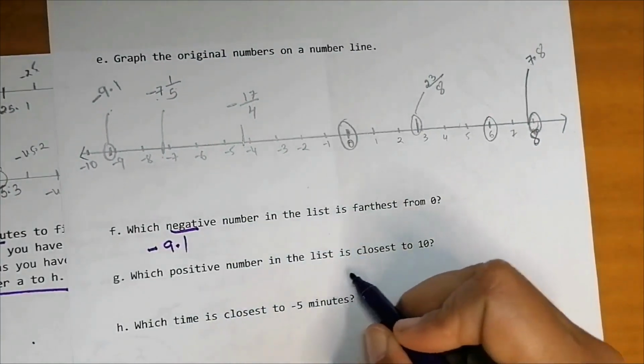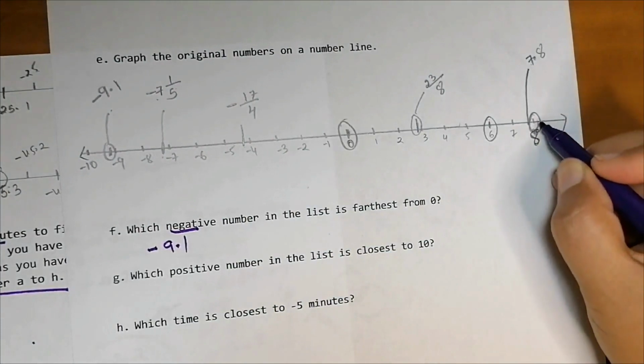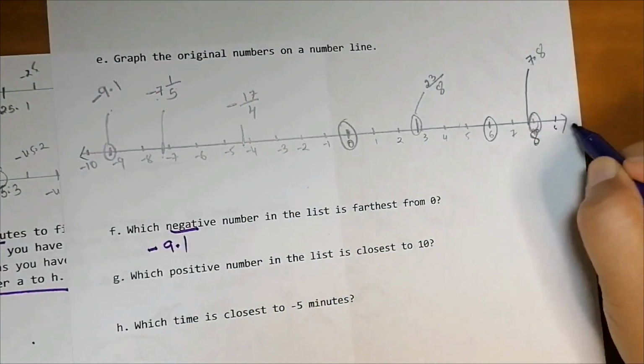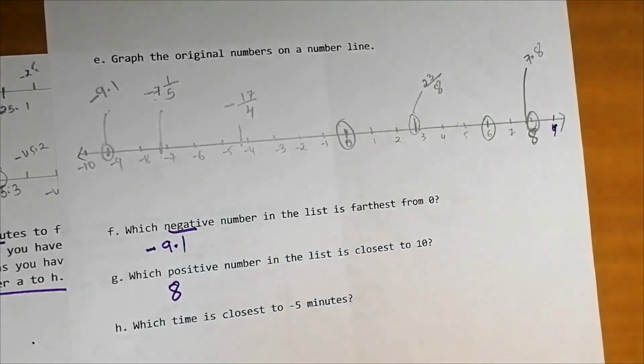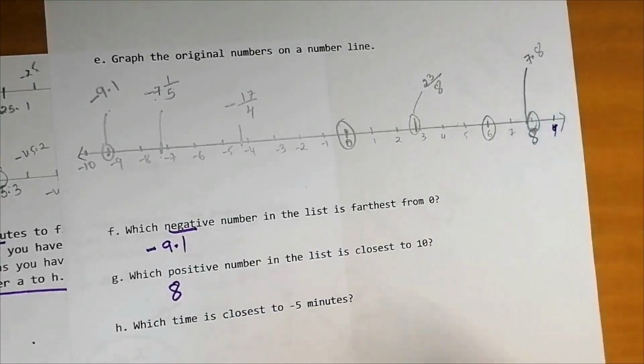And it says which positive number in the list is closest to 10. So the 10 would be somewhere here, right? We stopped at 8 because we didn't want more. But if you go here, it would be 9 and likewise, right? So this is the closest positive number, which is 8. Okay, not 7.8 because it comes before, right?